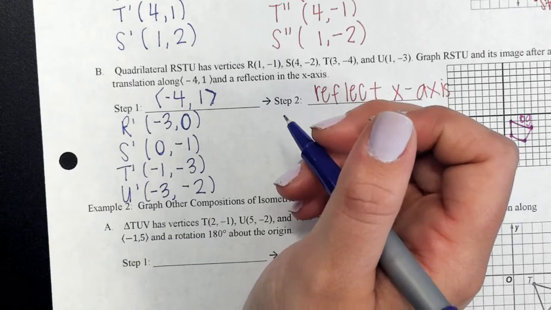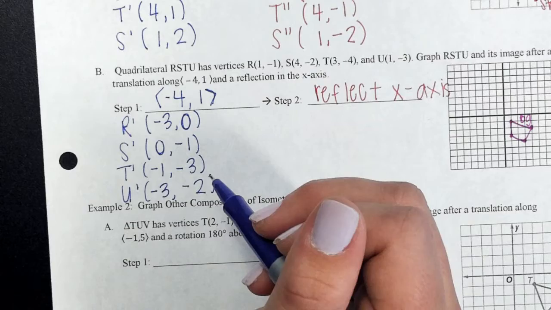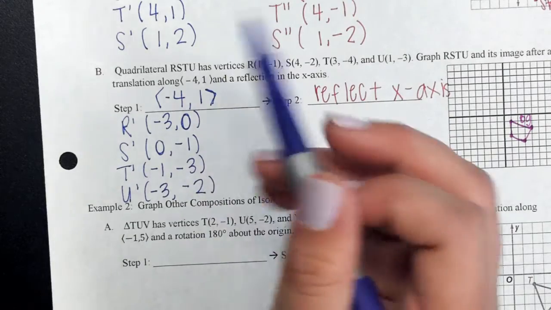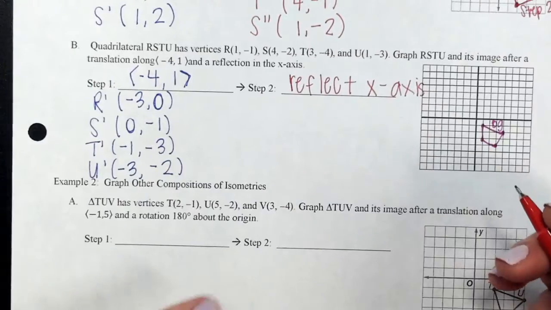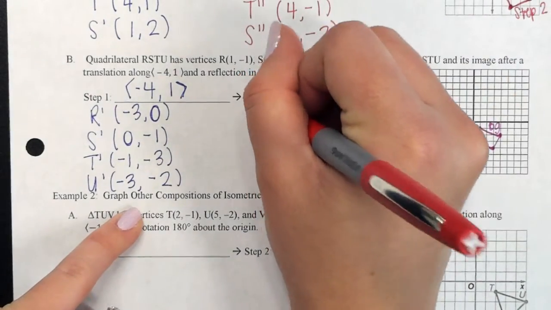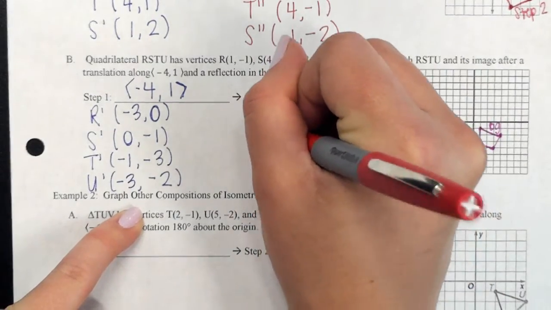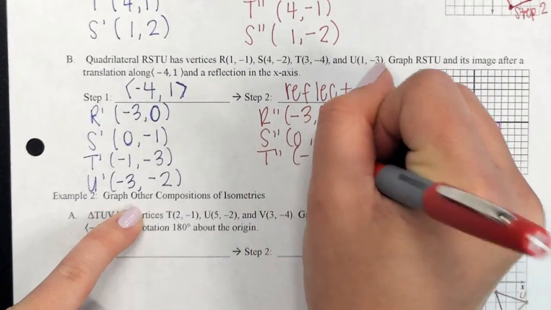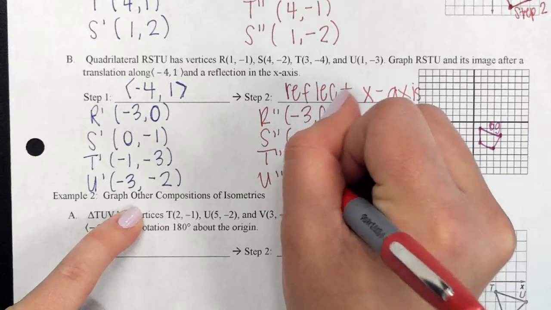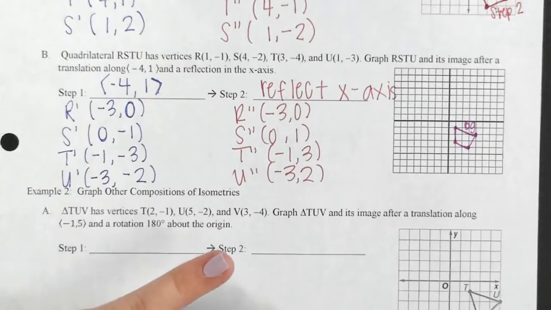Christian, is that what you got? Did you use your calculator or did you do it in your head? Me too. Christian, somebody else double check us. Okay. Don't just copy them. Use mine to check yours.